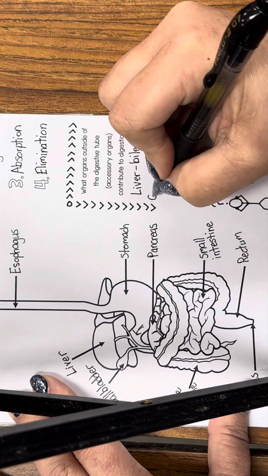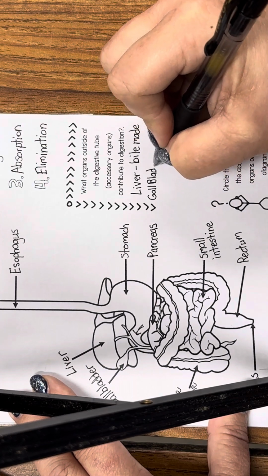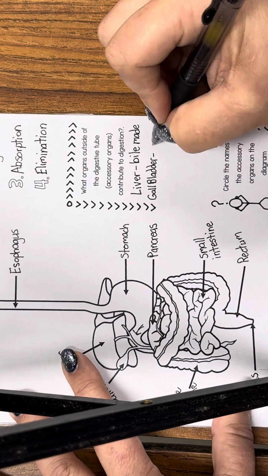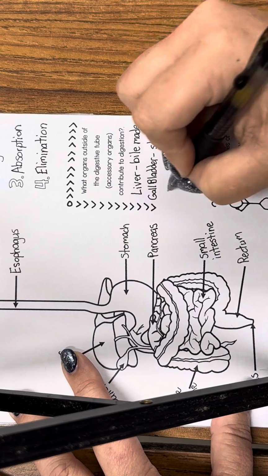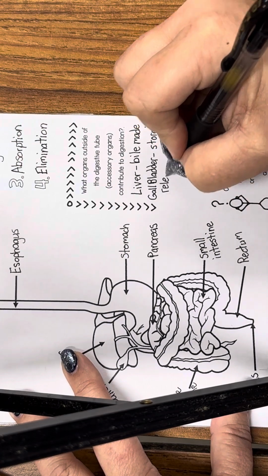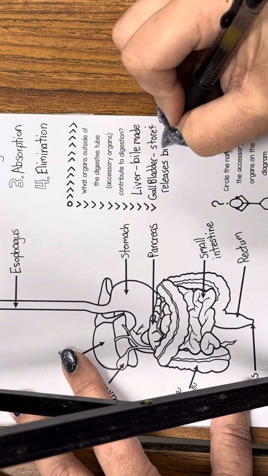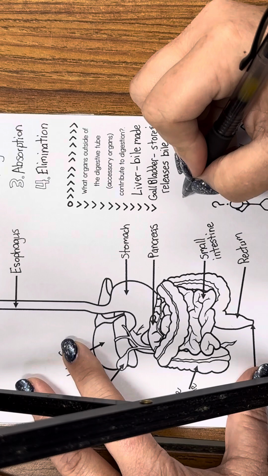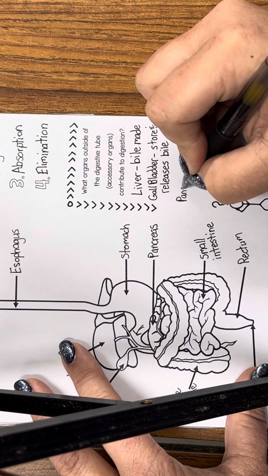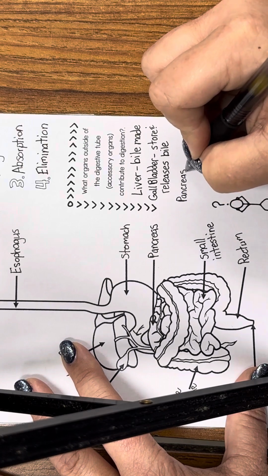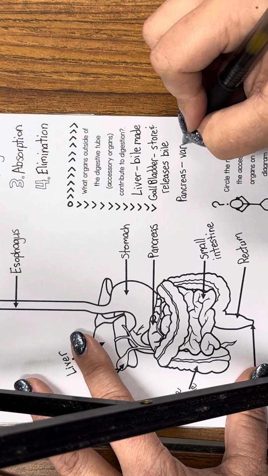And then we have the gallbladder, which stores and releases the bile. And then we also had the pancreas, which is going to make various digestive enzymes.